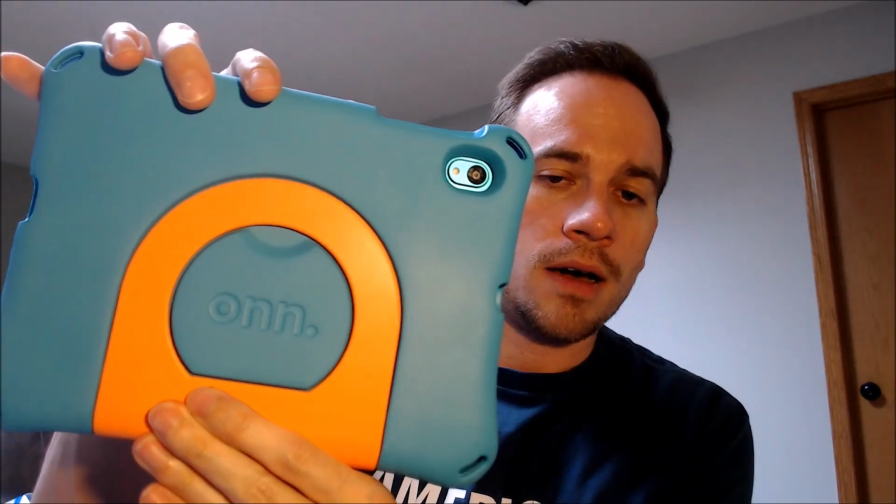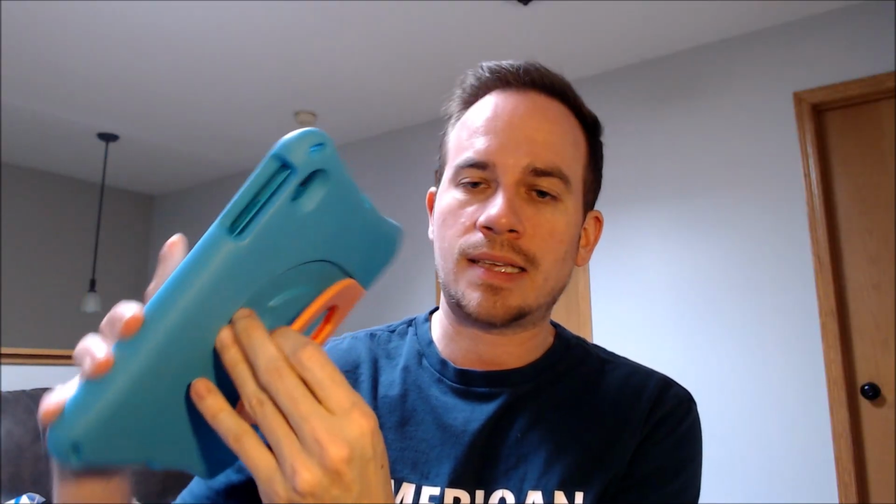Now, here with us today, we have an Android tablet from ONN, a mobile device manufacturer that's actually now owned by Walmart, and this model happens to be called a Surf tablet, and it is set up as a kid's model. So it comes in this protective type of case, and it has this kickstand on the back, and the software is kind of geared towards minors and kids using it instead of an adult.